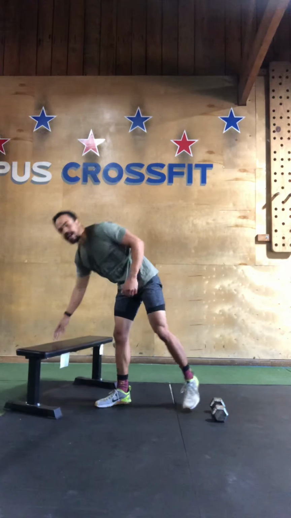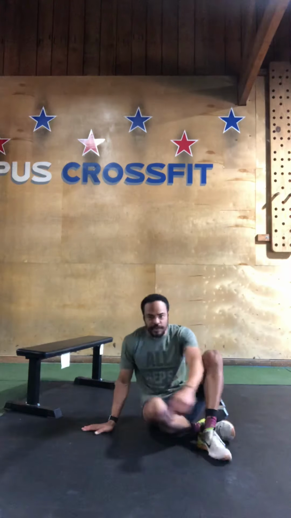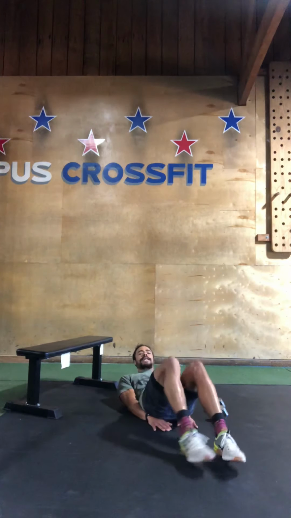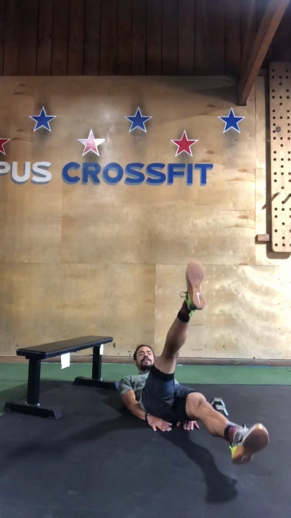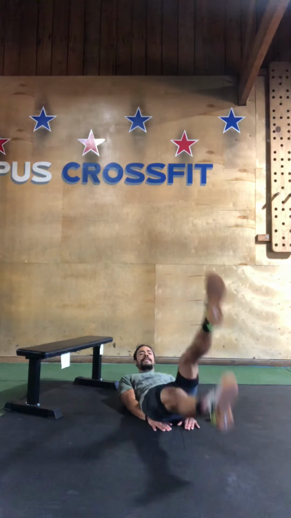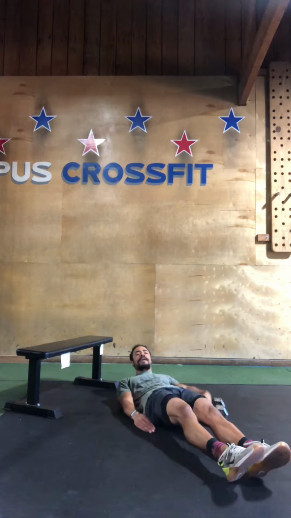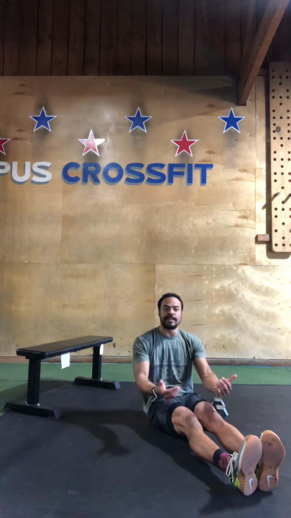Now, on the hollow body flutter kick, all we're looking for you to do is try to keep your body as tight as you can, try to keep your legs close together, doing 20 slow flutter kicks, and then 20 alternating V-ups. So if you did yesterday's workout, some of you did those alternating toe taps, pretty much the same thing here.